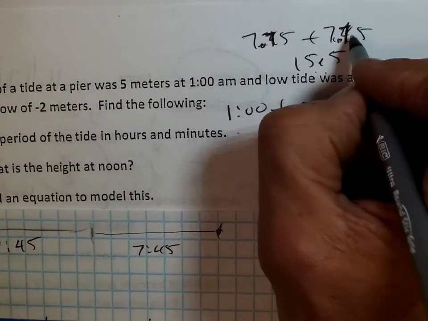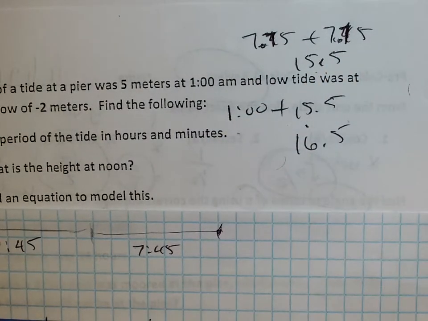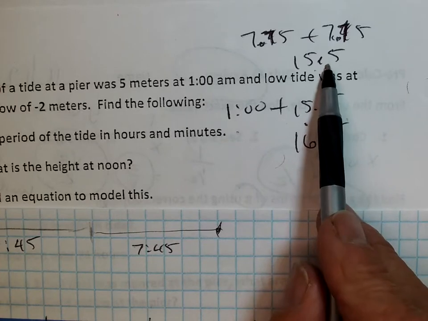I did mess up, Landon. No wonder you're confused. I'm sorry. It makes it 15.5, which is 15 hours and 30 minutes, okay? 15 hours and 30 minutes, right?